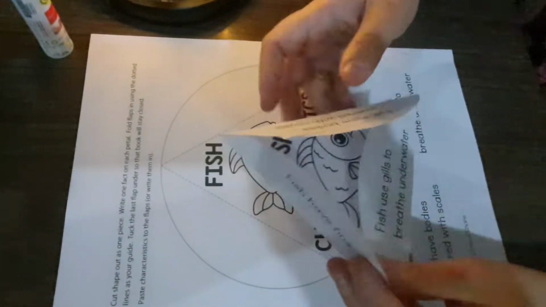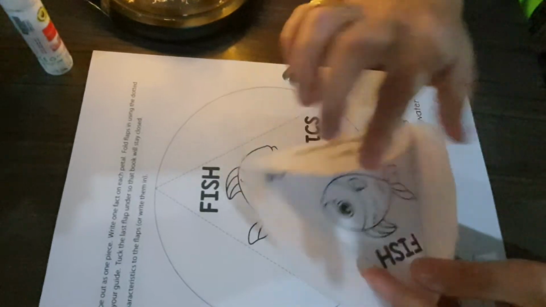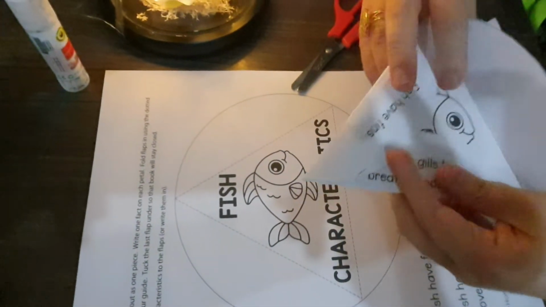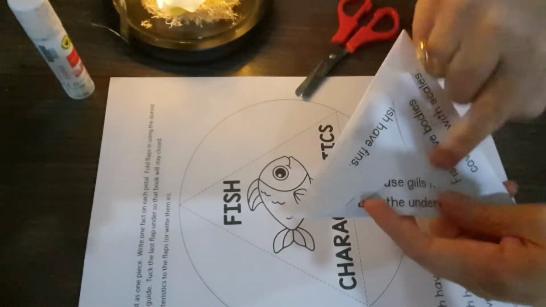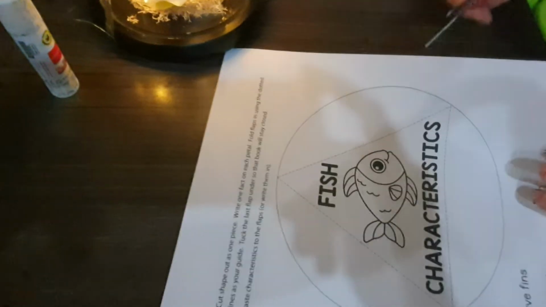Okay, hello dear students. We are going to make this project together. This is a fish characteristic and we will have some information about the fish. So this is the project your teacher gave you.